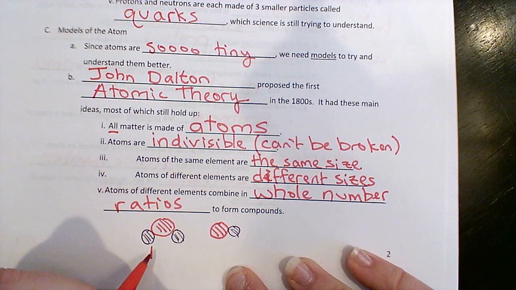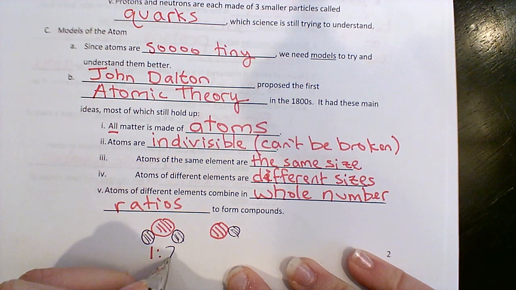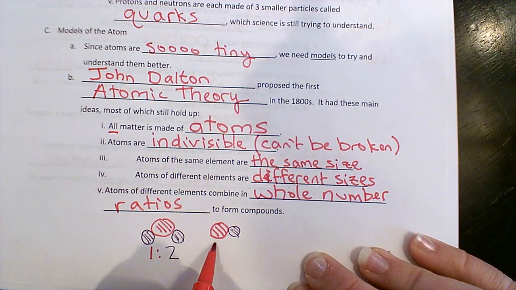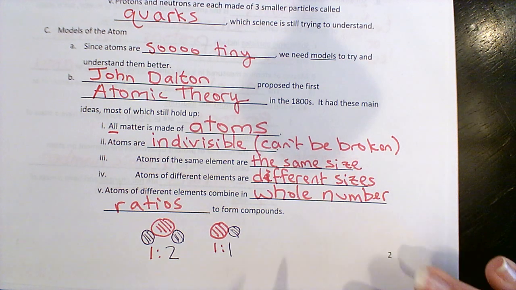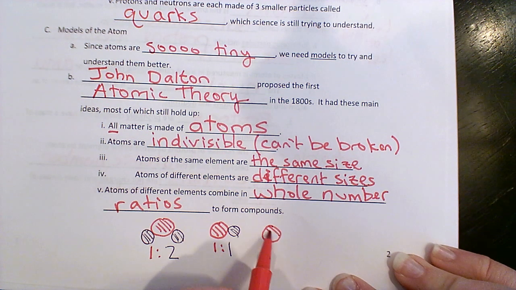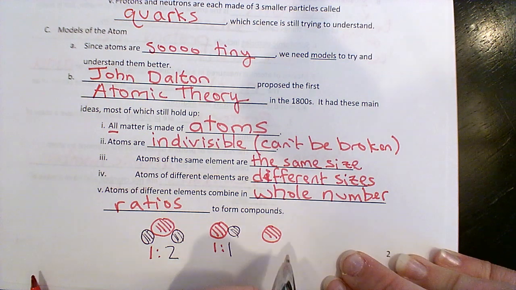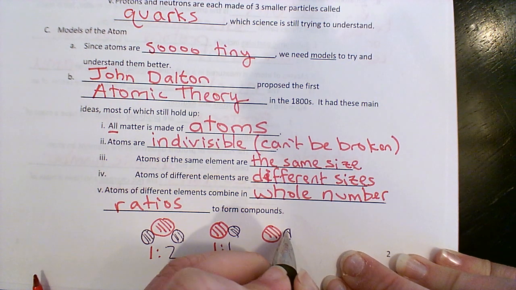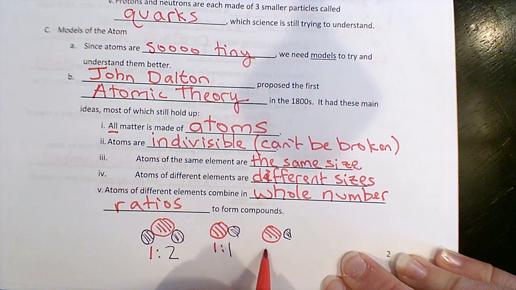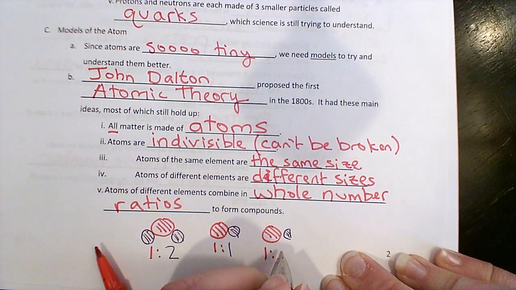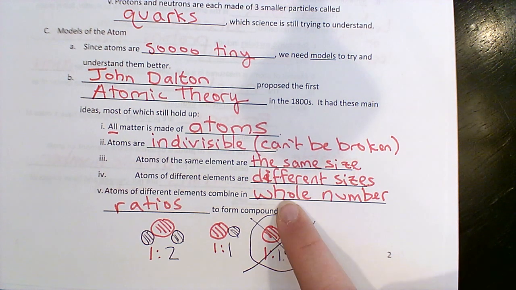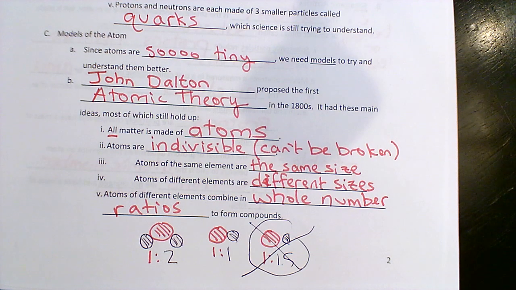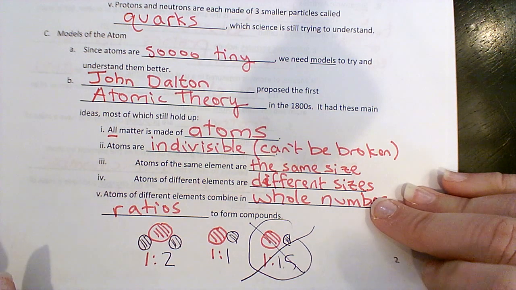So this would be a 1:2 ratio, and this would be a 1:1 ratio. But he says, I don't think it's possible to have one of those and half of one of those. So that would be a 1 to 1.5, and he says, I don't think this happens. They've got to be whole number ratios. And he was absolutely right.